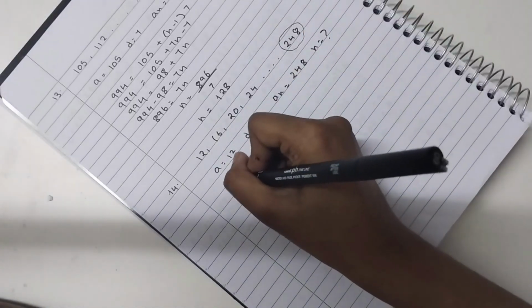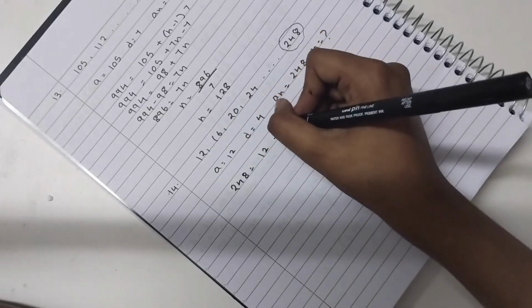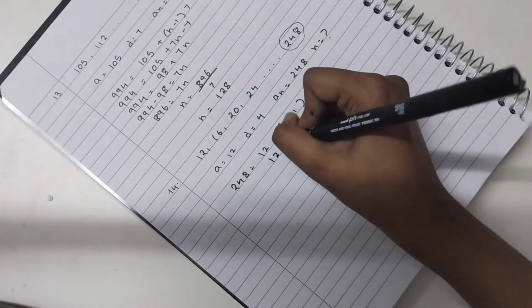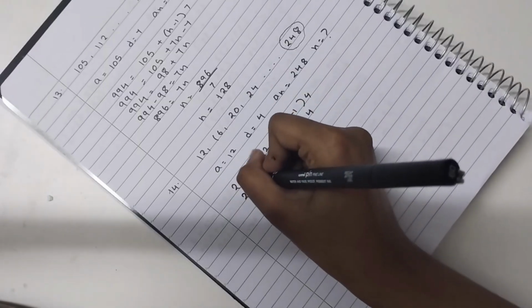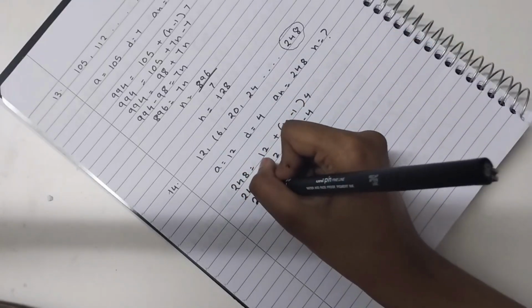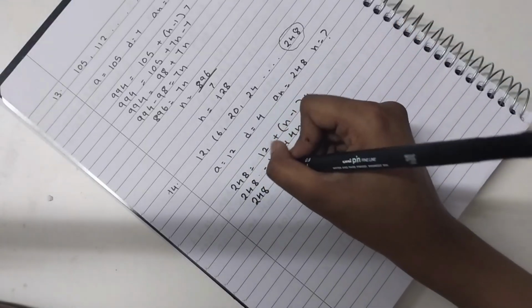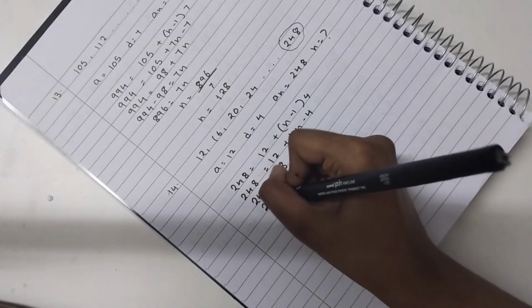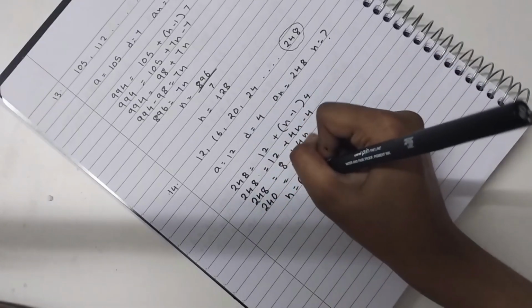So 248 is equal to 12 plus n minus 1 times 4. So 12 plus 4n minus 4 is equal to 248. And 248 is equal to 8 plus 4n. And 240 is equal to 4n. So the value of n is equal to 60.